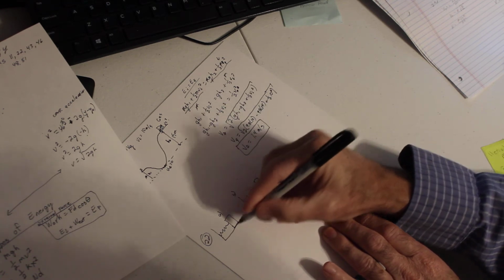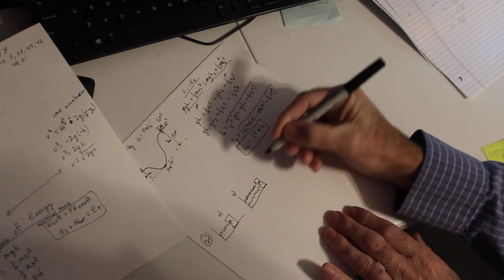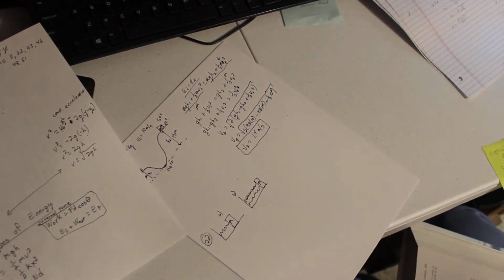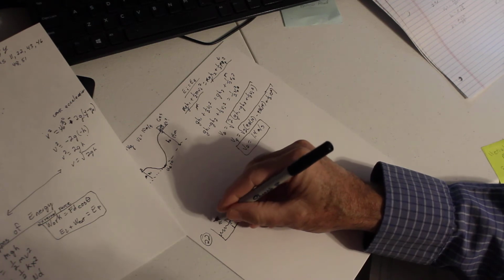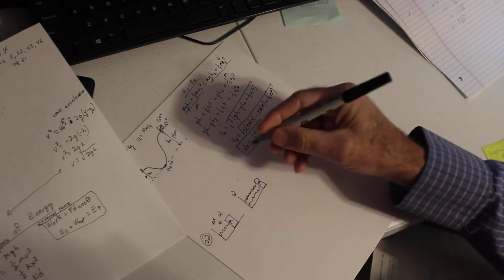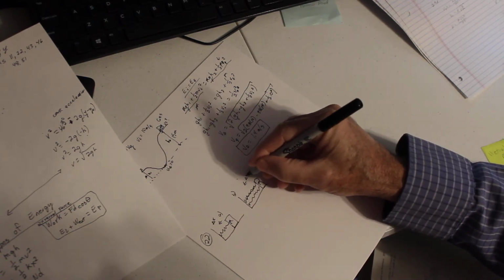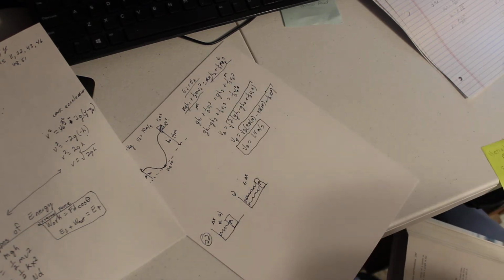So this is the mass, this is the mass. What we're going to do is compress the springs by delta x. In both cases, it's going to be compressed by the same amount.